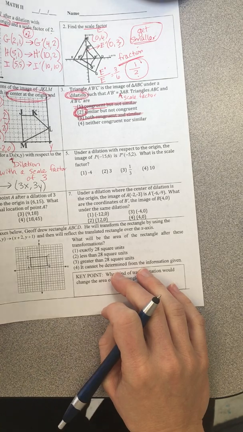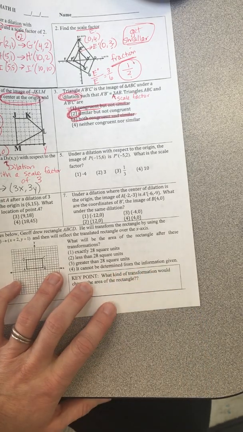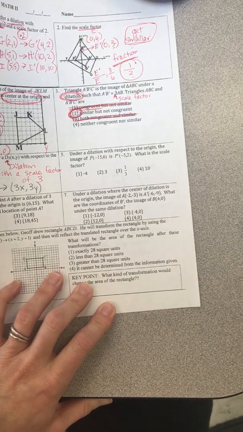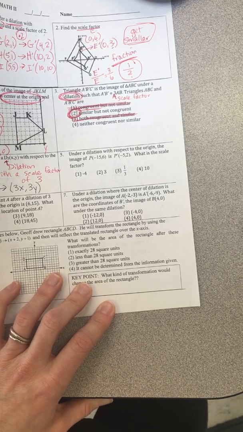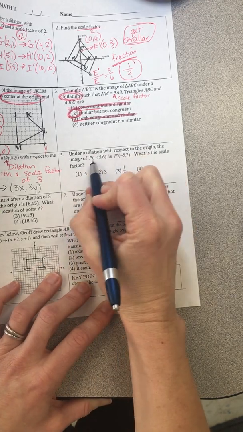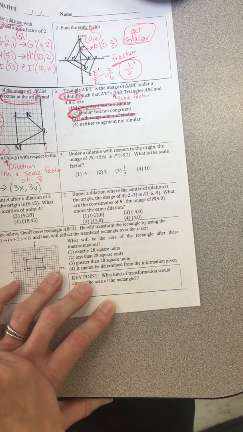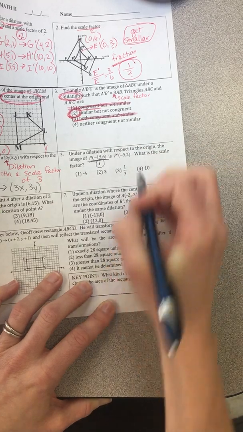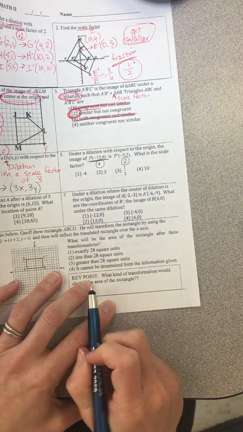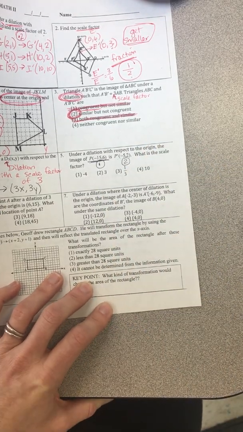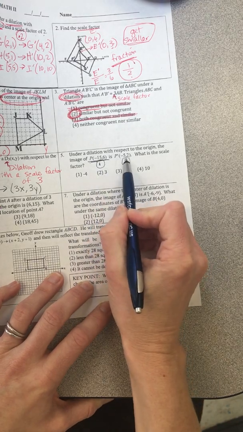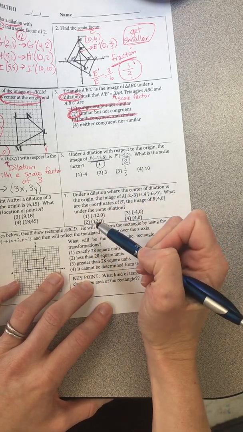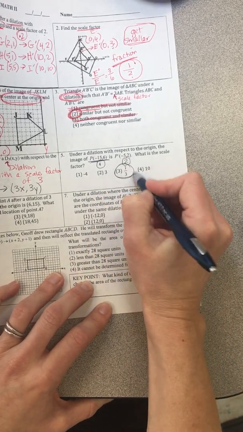Okay, number 5, under a dilation with respect to the origin, the image of P (-15, 6) is P' (-5, 2). What is the scale factor? So which one is your original, P or P'? P. So this is your original. That's what you started with first, and then you went to this one. So first of all, did it get smaller or bigger? It got smaller, so your answer has to be a fraction. So automatically you know it's this.